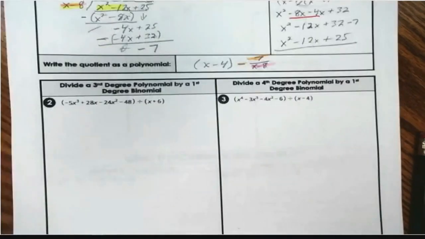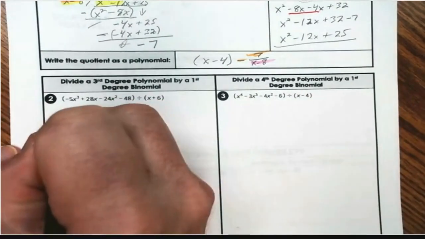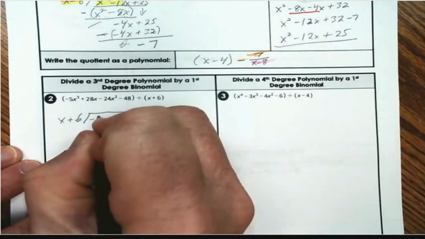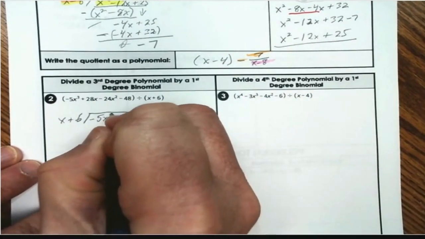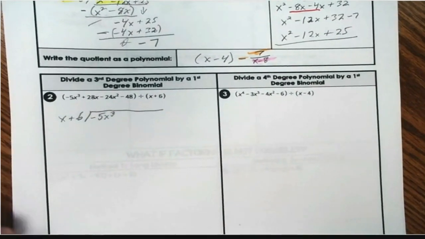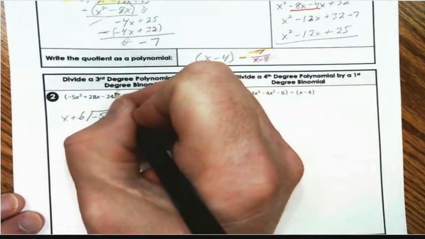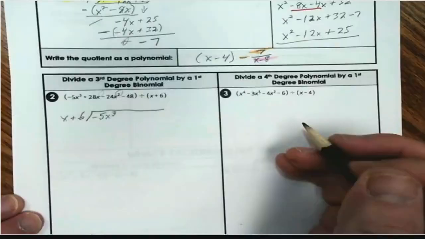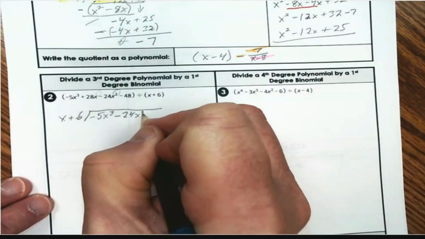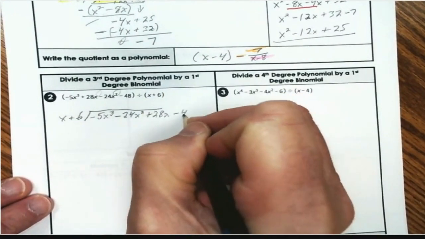So let's look at dividing a third degree polynomial by a first degree. So again, we're going to start with the x plus 6 and this negative 5x to the third. Now, right away, they're throwing us a curveball. This is not in standard form because here's x squared and this is just x to the first. So we have to rearrange it. 24x squared plus 28x minus 48.